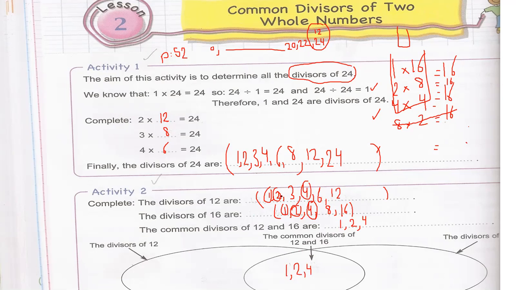Now divisors of 12: 1, 2, 3, 4, 6, 12. But this circle, all of it is for the divisors of 12. Okay. We wrote 1, 2, 4. So look at the divisors of 12. We wrote 1, 2, 4. So we still have 3, 6, 12. We will write them outside: 3, 6, 12.